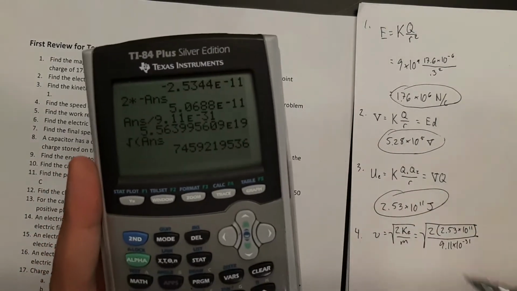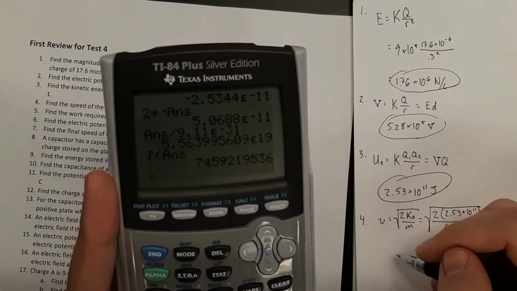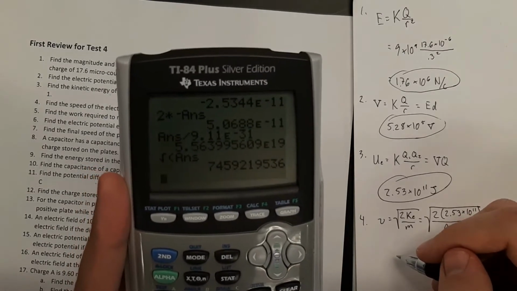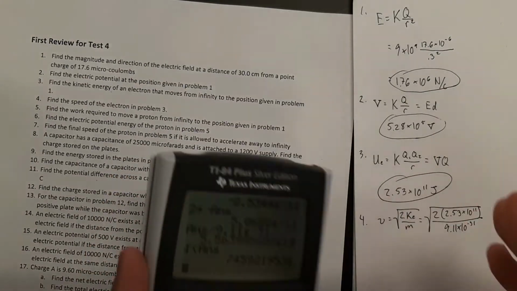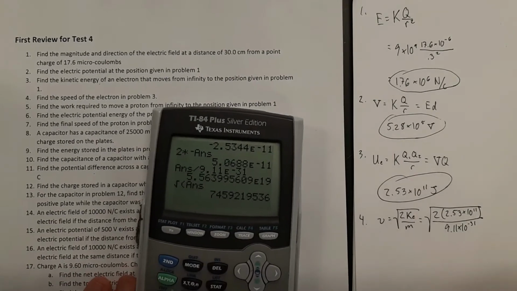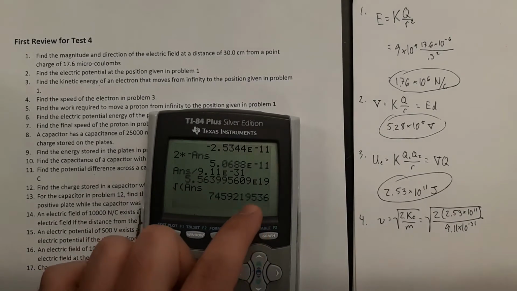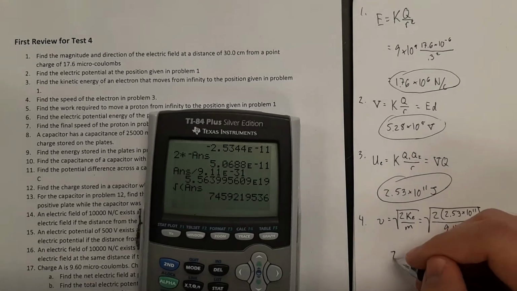There we go. Okay, so we end up with a huge speed. Well, that's impossible. I mean, it might be possible for the question, but it's not possible in reality, because that is significantly larger than the speed of light. So no, that's not actually going to happen.